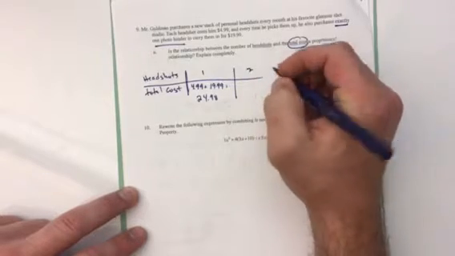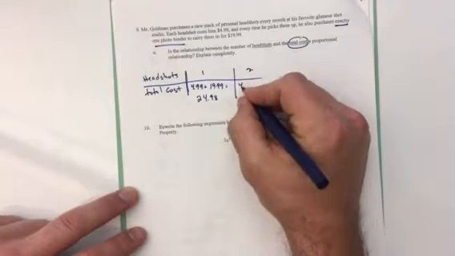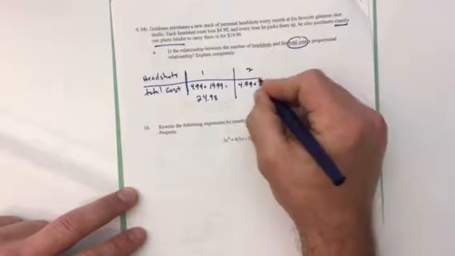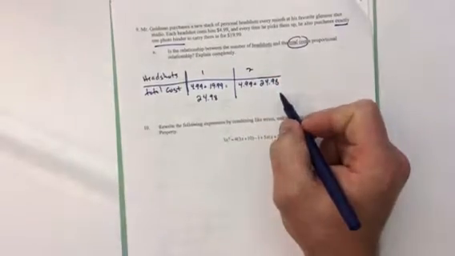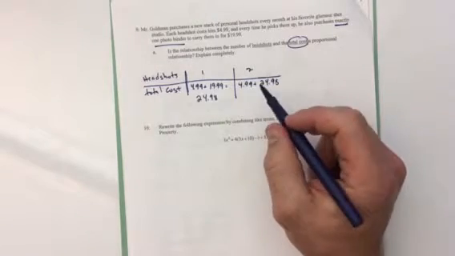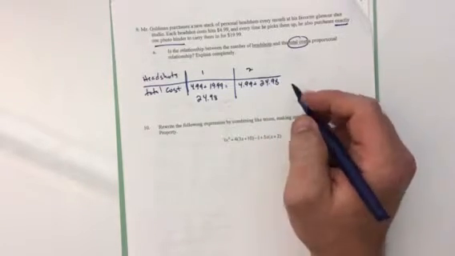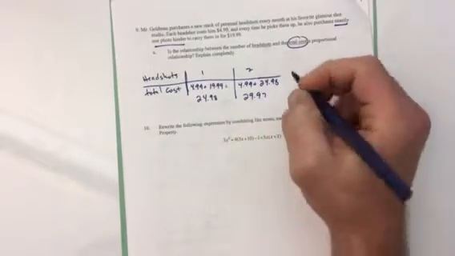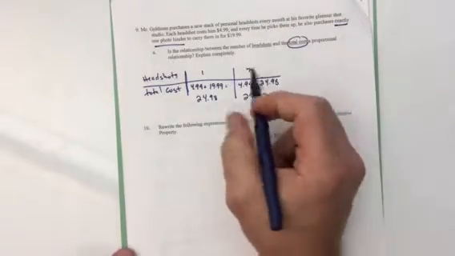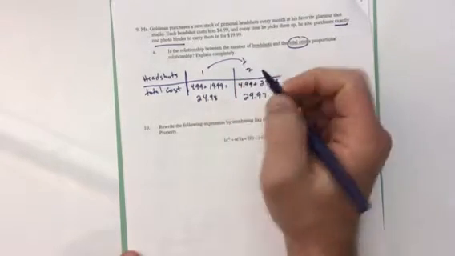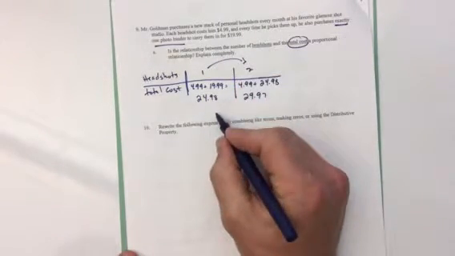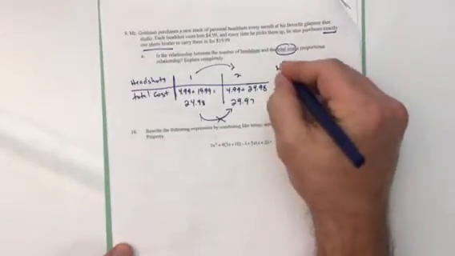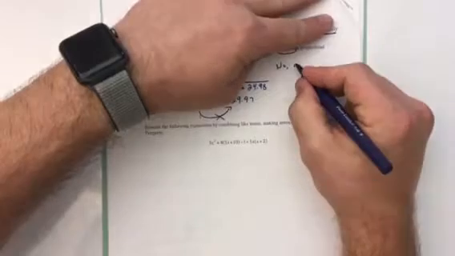If I buy 2 headshots, I have $4.99 plus $24.98. I'm only buying one binder. So I have to do $4.99 plus $4.99 plus $19.99, which is $29.97. Now, I'm doubling 1 to get 2. If I double $24.98, I do not get $29.97. So no, not proportional.